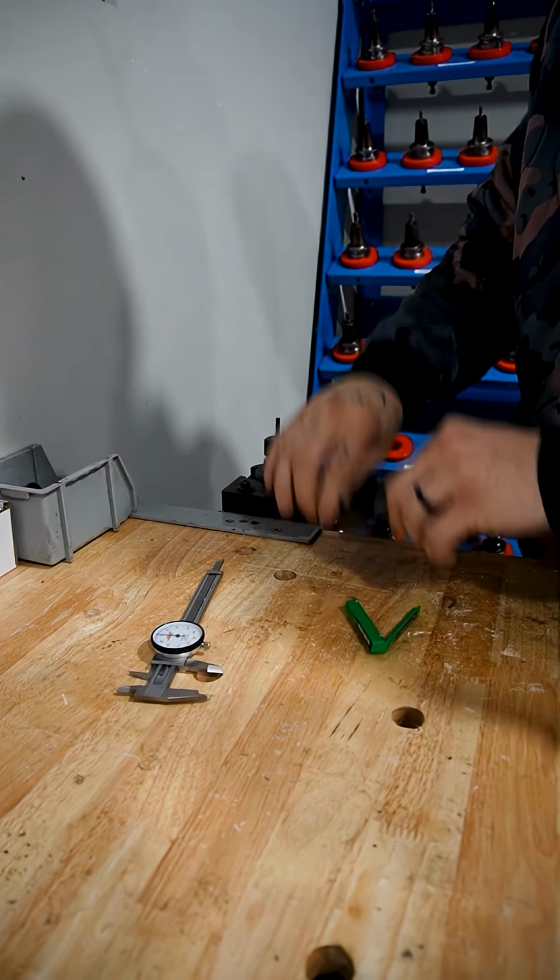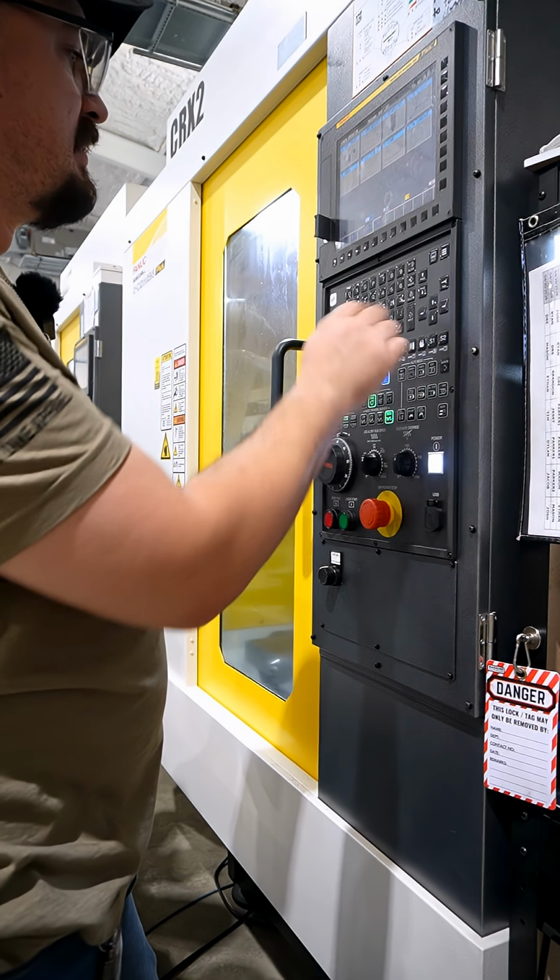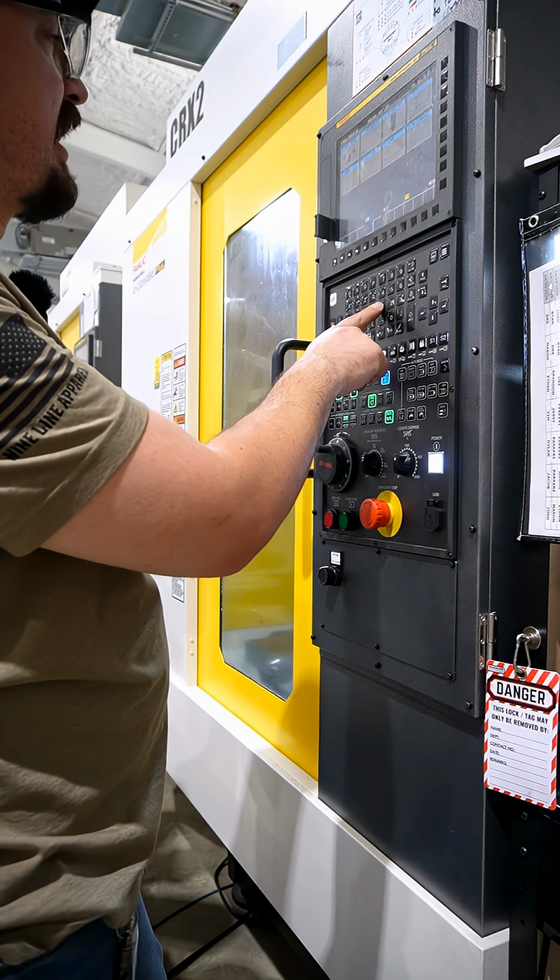I like to check the tool to see if there's any chips on the flutes or if the flutes are worn down, and in fact they are. I'm going to set that right here. We're going to take the same tool, we're going to pop it back into place, make sure it's secure. We're going to close the door, and we're going to go back through that process again to change tool number 6.